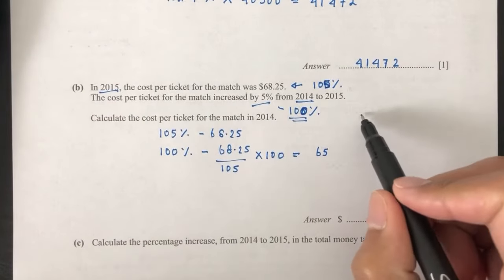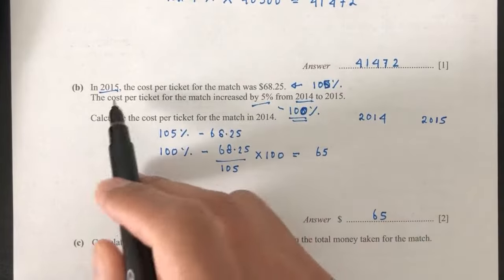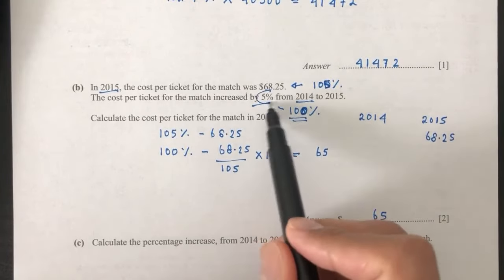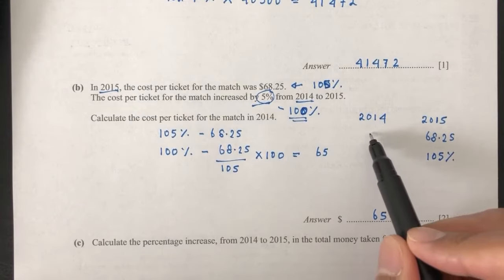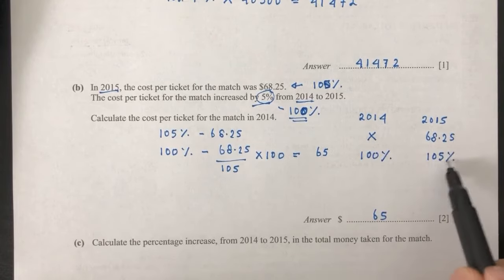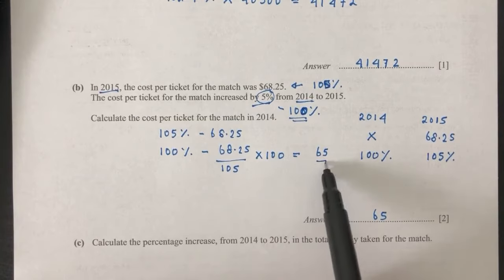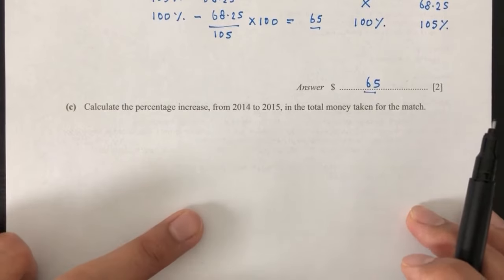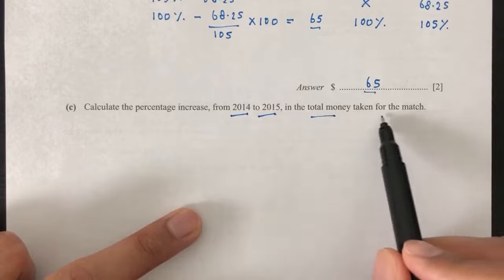So just to rewrite this, 2014 and 2015: the price in 2015 was 68.25 and it was increased by 5%. So the price here represents 105%. We are trying to find this, and the price here was 100%. So if 105% represents 68.25, 100% will be this value. This is 65.